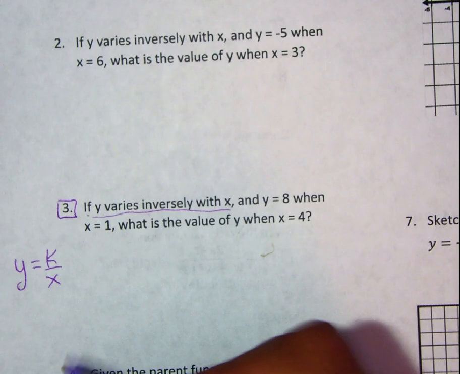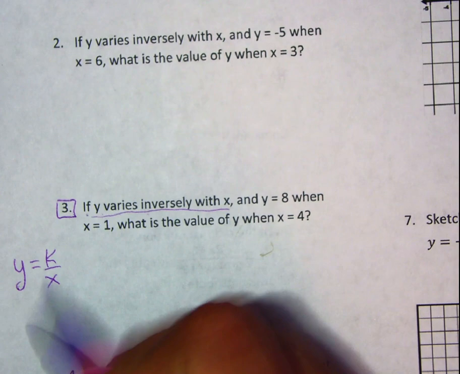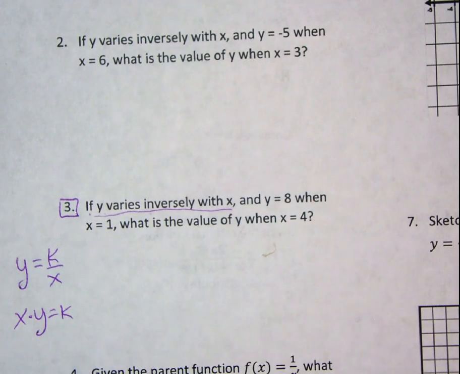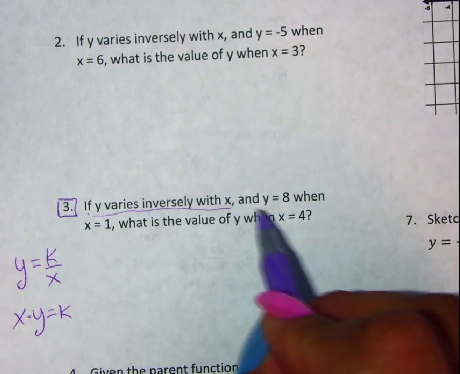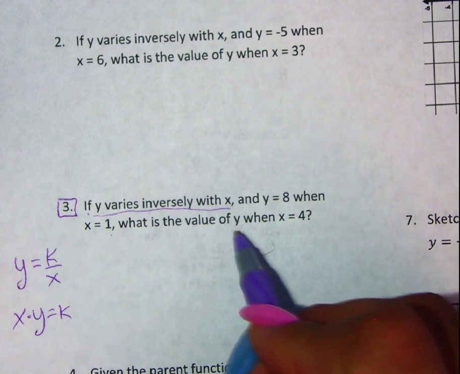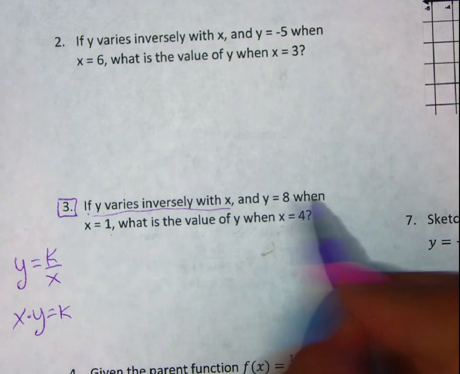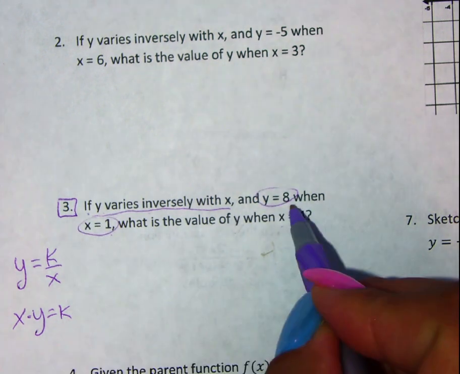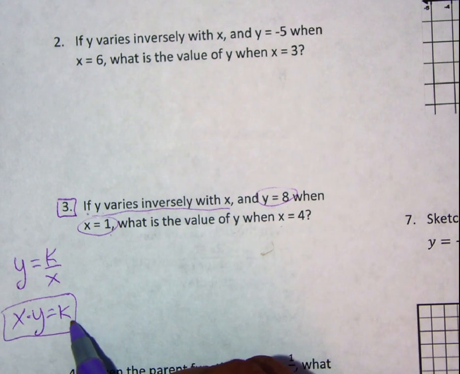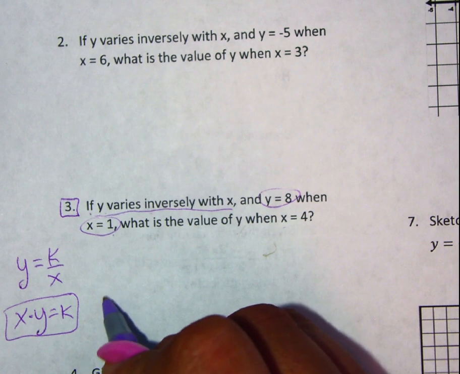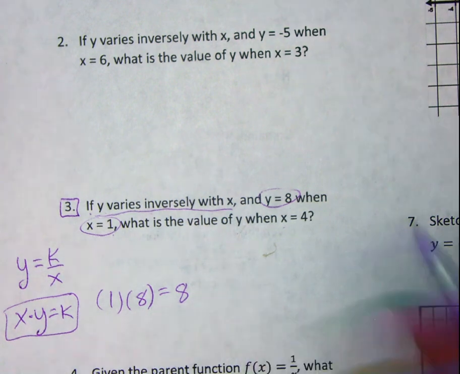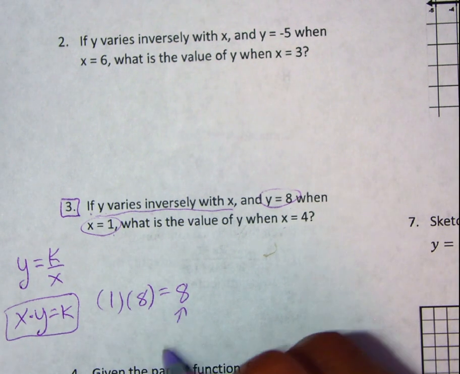And then in class, we also discussed that we can rewrite this equation as x times y equals your constant, your k. So here it says that when y equals 8 and x equals 1, what is the value of y when x equals 4? They are giving you already a combination of x and y, and that's enough information to use this equation and find your constant of variation. So we're going to do x times y, or 1 times 8, and that equals 8. That means that your constant is 8.